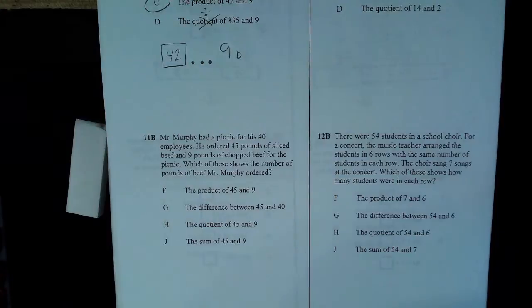Moving on to 11B. Mr. Murphy had a picnic for his 40 employees. He ordered 45 pounds of sliced beef and 9 pounds of chopped beef for the picnic. Which of these shows the number of pounds of beef Mr. Murphy ordered?